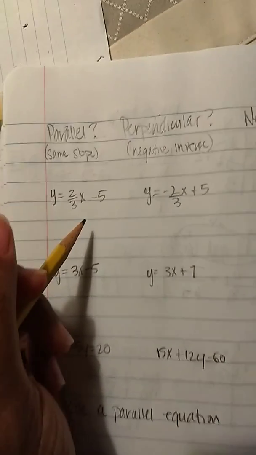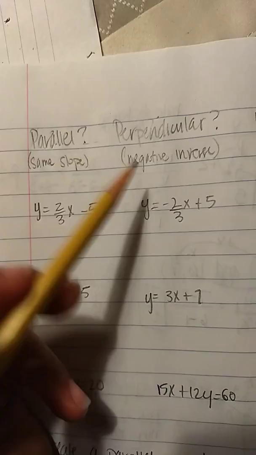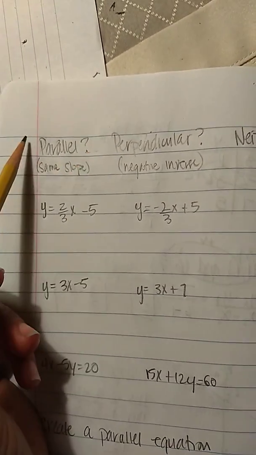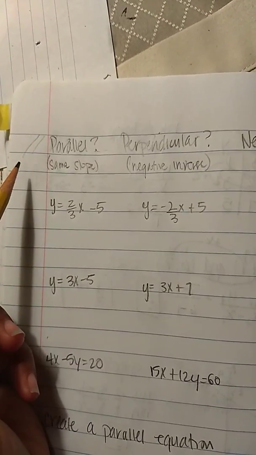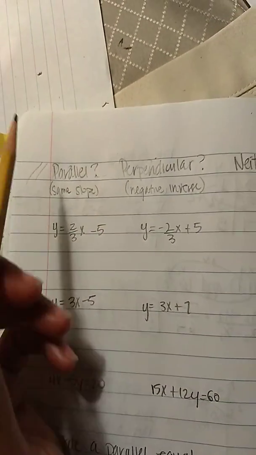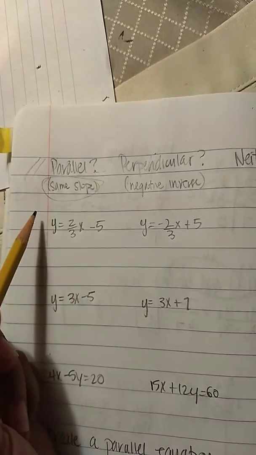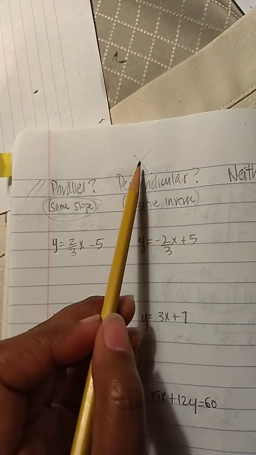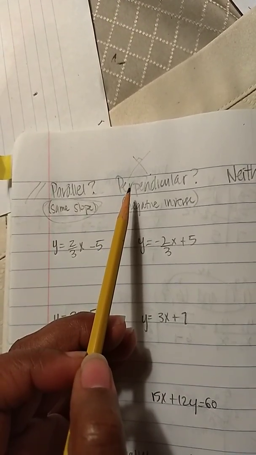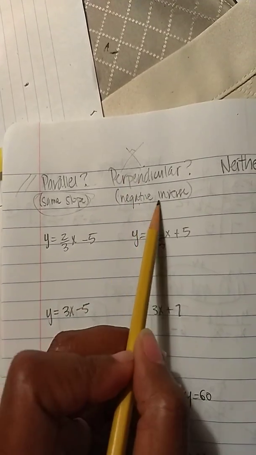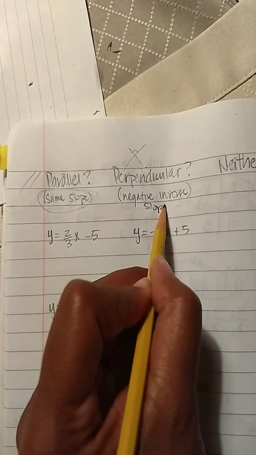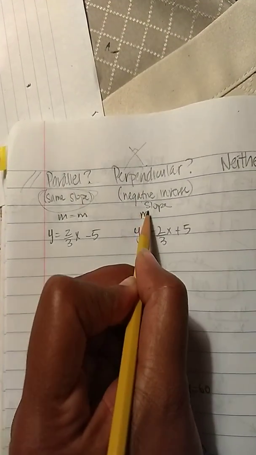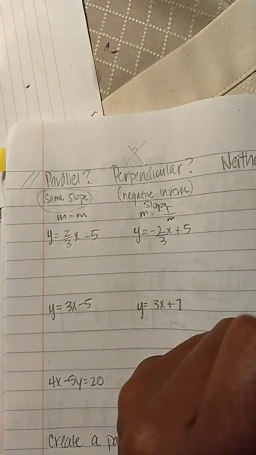Okay, so we need to identify, this one is about parallel and perpendicular lines. Remember, when you hear or read the word parallel, I don't want you to think of two lines that never cross, though that is true. Right now, I just want you to think, hey, same slope. And when you hear perpendicular, yes, I do want you to think of lines that cross at a 90-degree angle. But more importantly, I want you to think of a negative inverse slope. So here m equals m, and here m equals negative 1 over m.